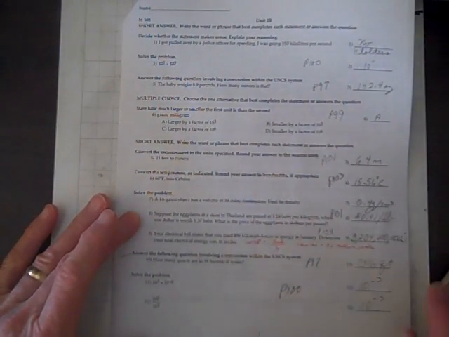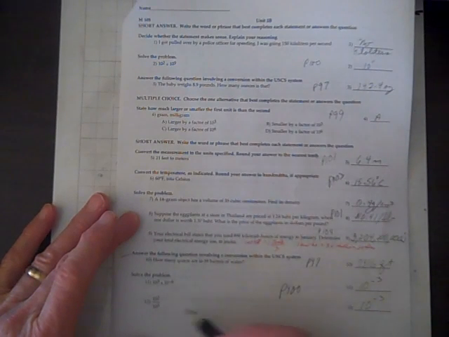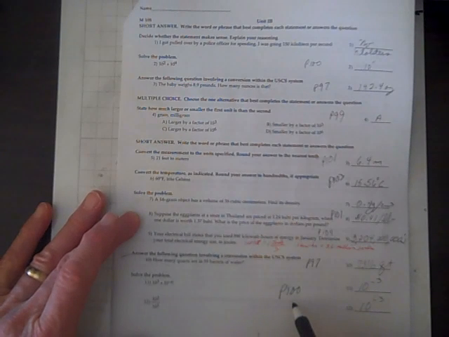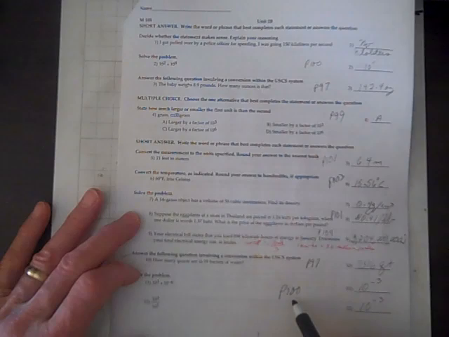Now, we've got a couple of problems involving exponents with base 10, and you'll find the refresher for base 10 on page 100.